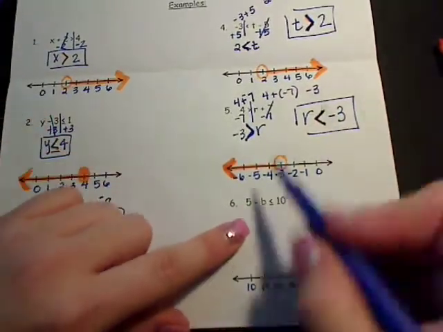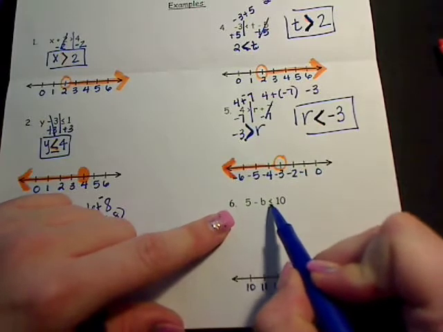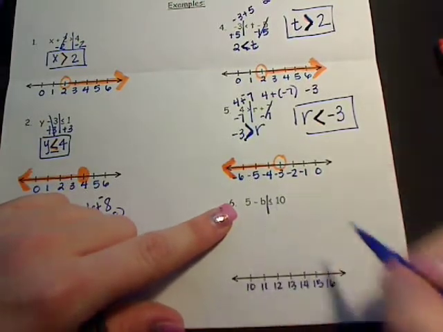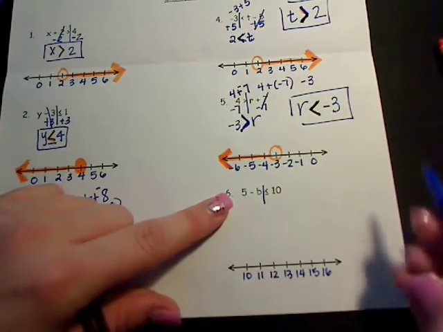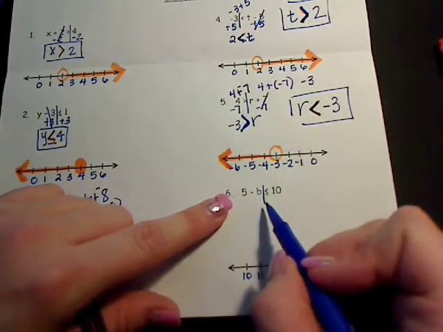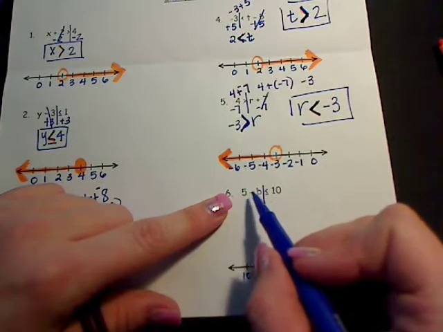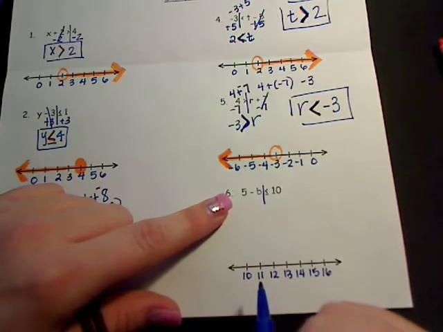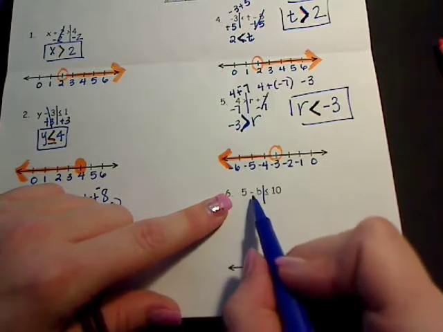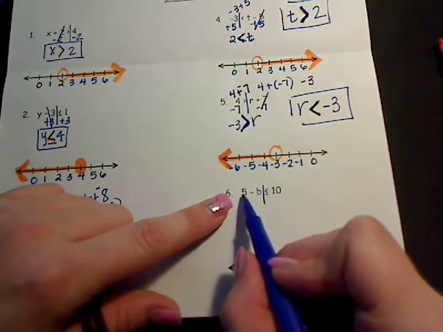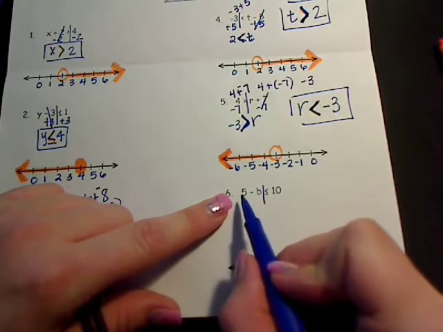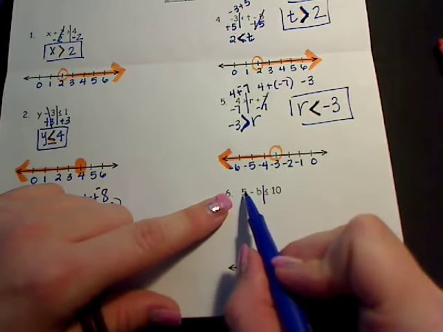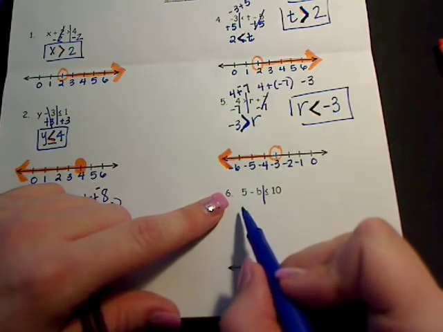Last but not least, 5 minus b is less than or equal to 10. Okay, so let's cut it in half. All right. Now I need to isolate this variable. All right, so I want to make this positive 5 go away. And I know you're going to be tempted to look at this and say, but that's minus 5. But guys, we don't read right to left, we read left to right. So that is a positive 5. If it were negative, there would be a negative sign in front of it.